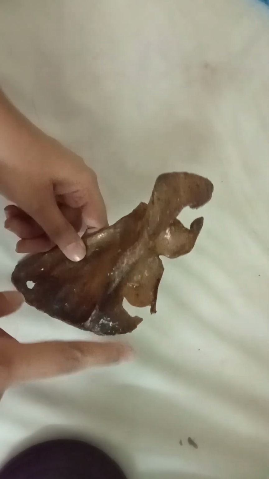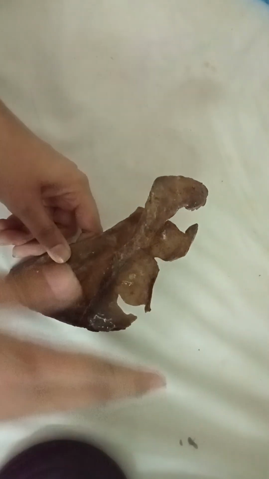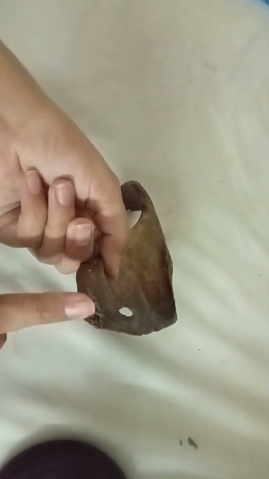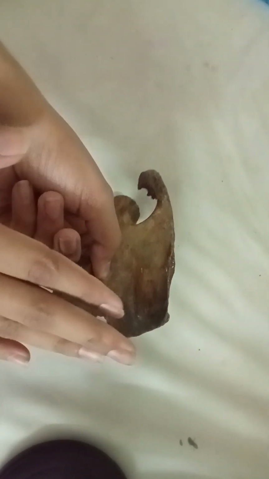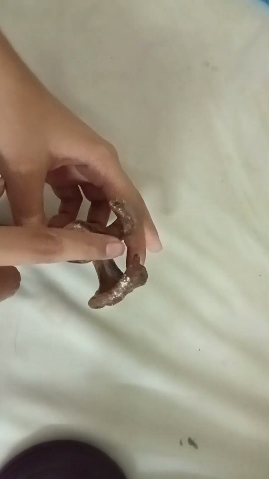Now, if we talk about the three angles, one is the superior angle, which is covered by trapezius, the inferior angle, which is covered by latissimus dorsi, and the lateral angle, which carries the glenoid cavity and has the supraglenoid tubercle. Now, if we talk about the three processes, the first is the spinous process. It is a triangular plate.